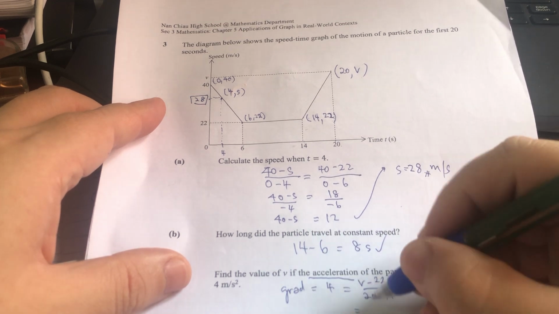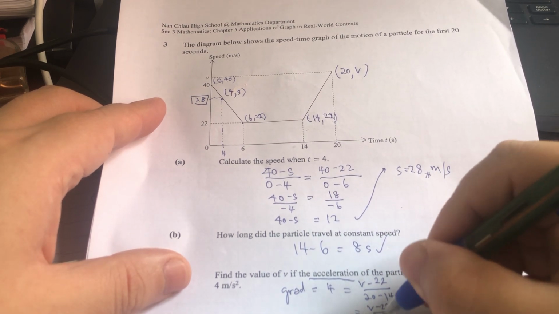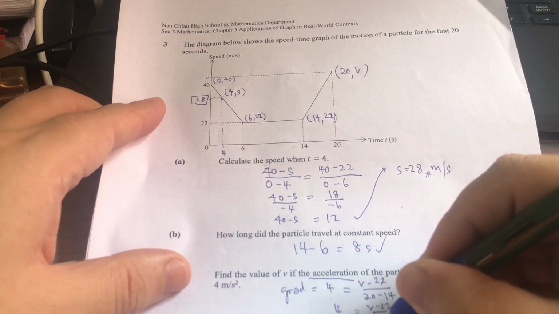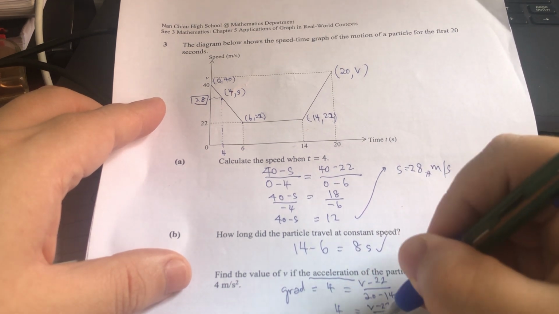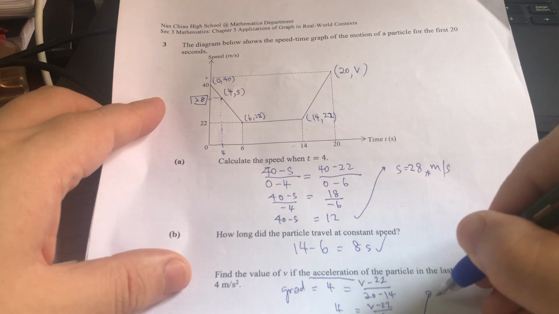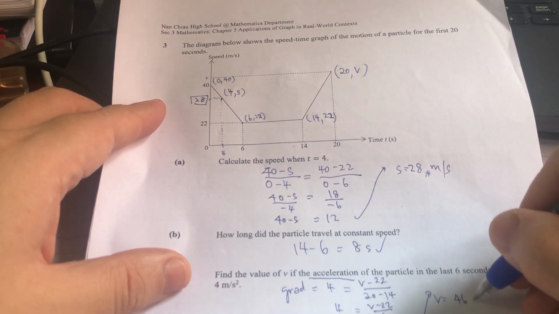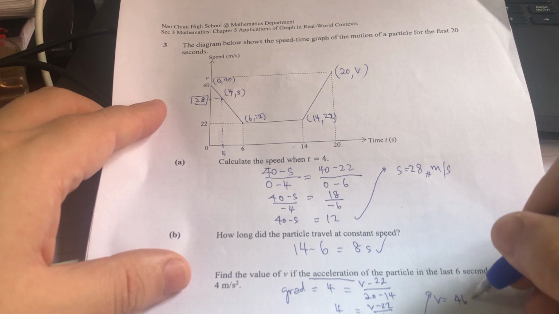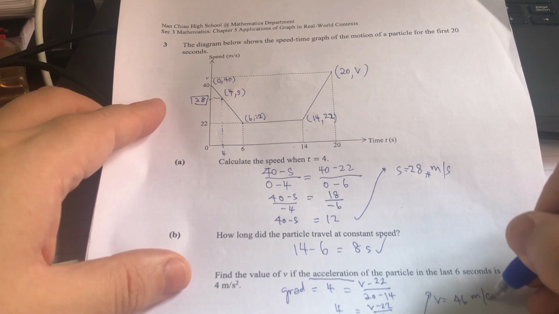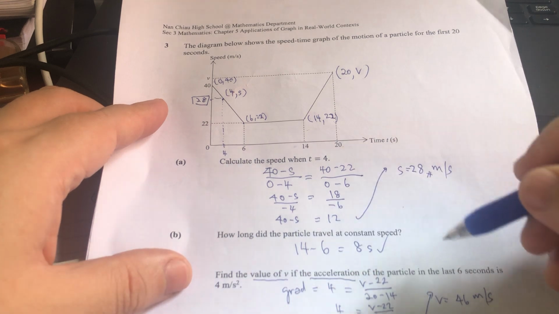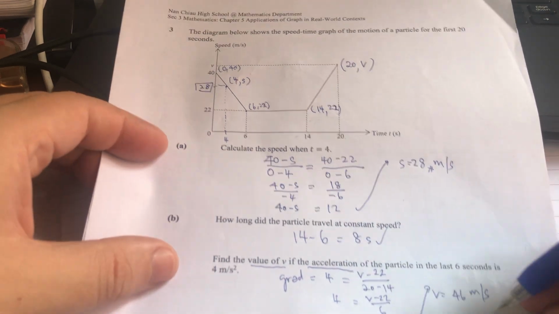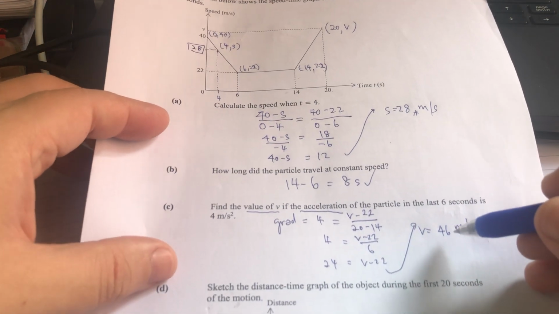Check if I make any careless mistake. So you work this out, right? You will get 46. Okay, so you will get 46 meter per second because it's velocity or speed. Okay, so that's all for this part here.